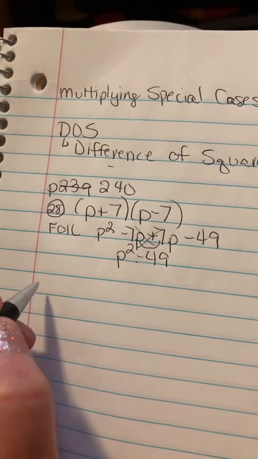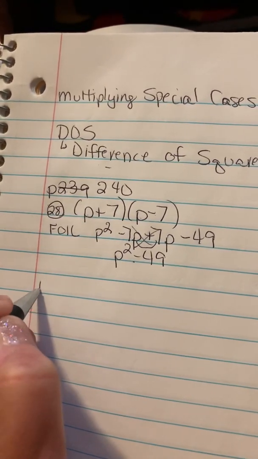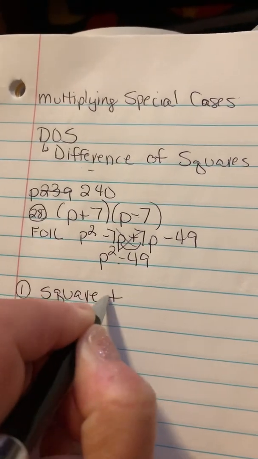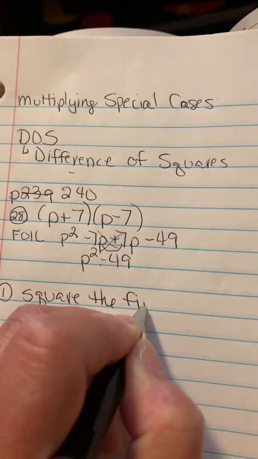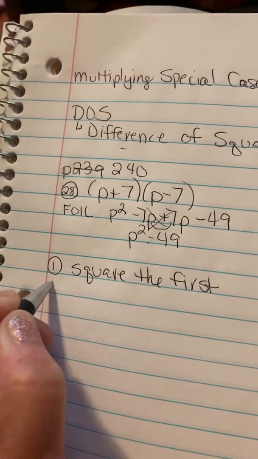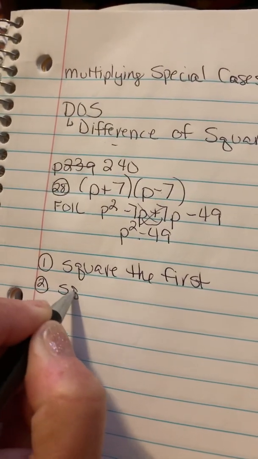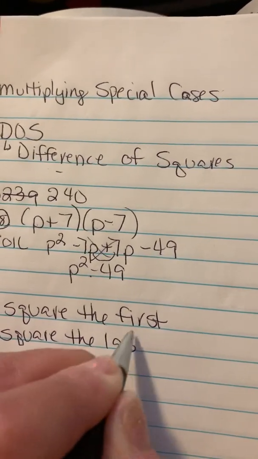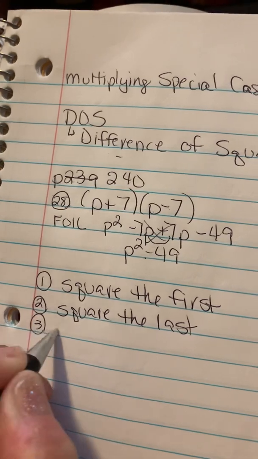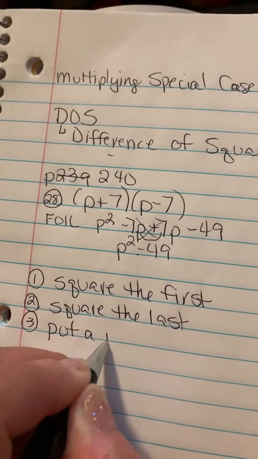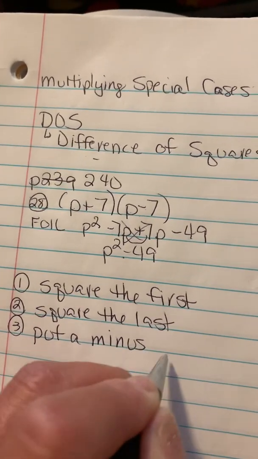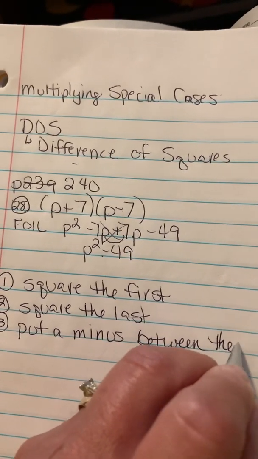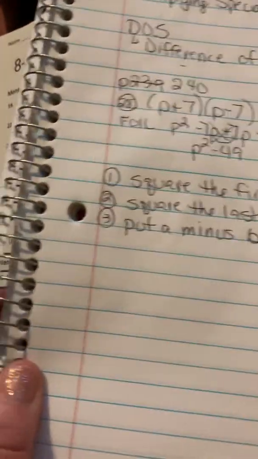So in general, for difference of squares, square the first, square the last, put a minus between them. And that's all there is to it, truly.